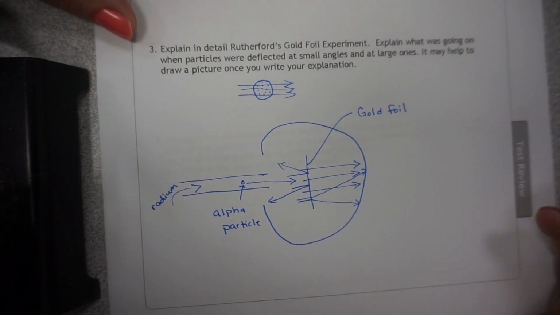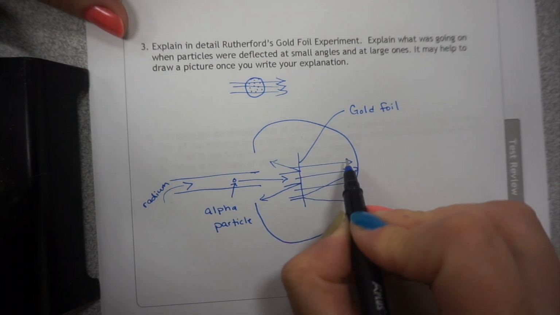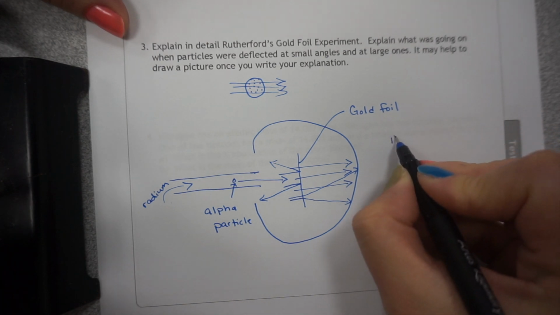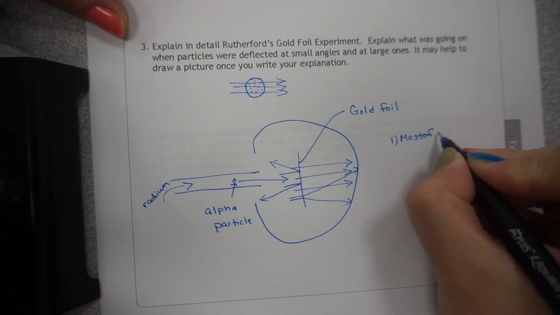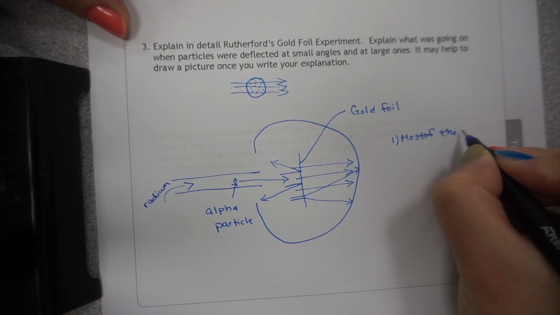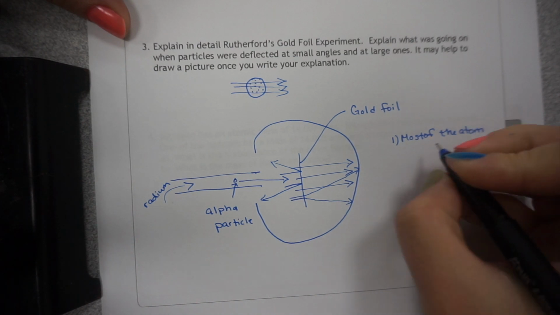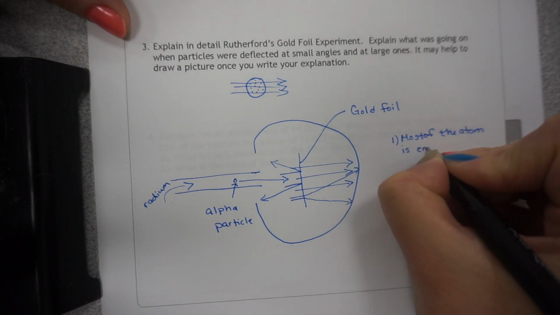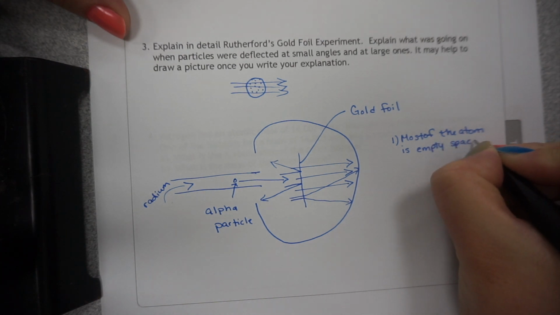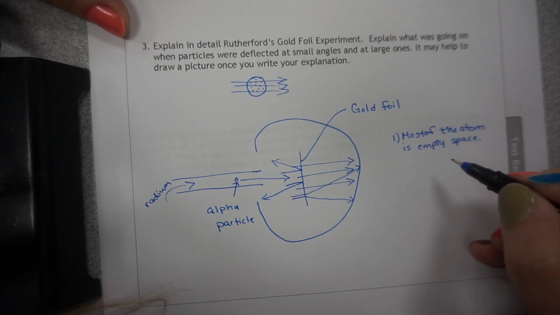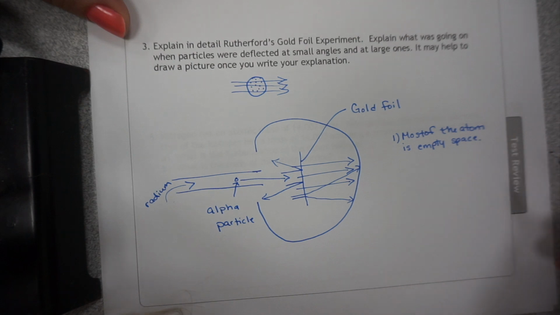He noticed that some of them were actually ricocheting off of something. So his conclusions: since most alpha particles went through completely, he concluded that most of the atom is empty space. Okay, most of the atom is empty space. So basically, because all these alpha particles went through, most of the atom is empty space.